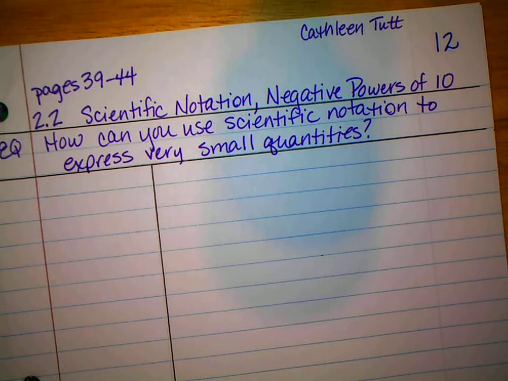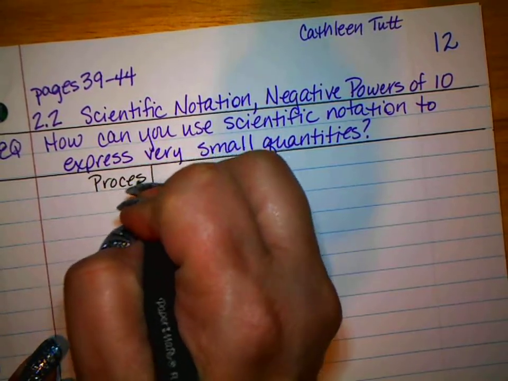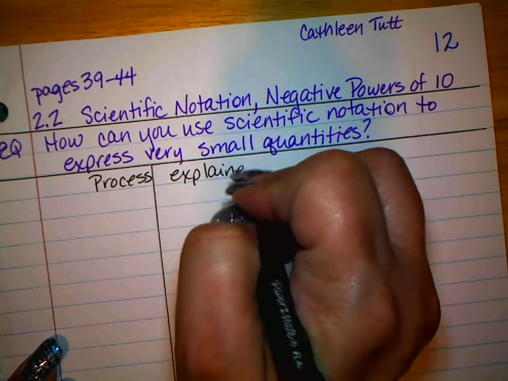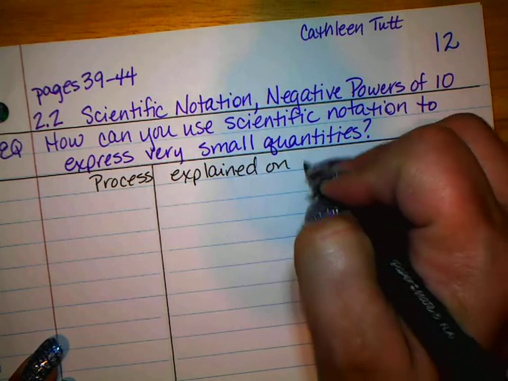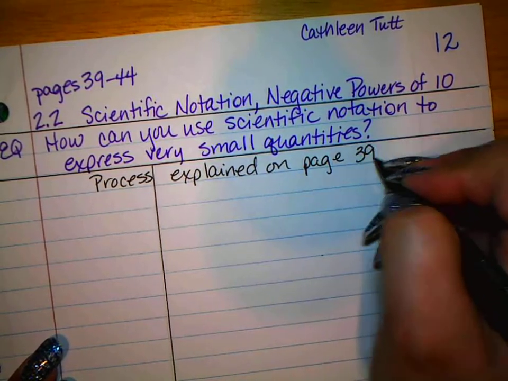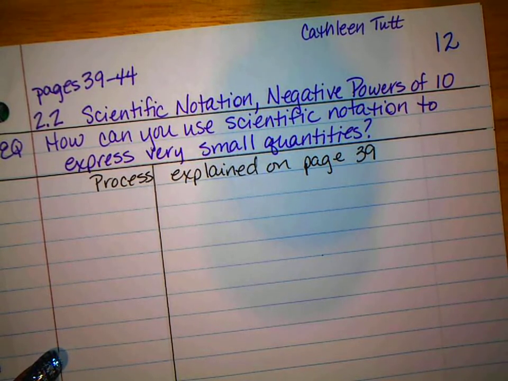Process for today is explained on page 39 of your textbook, and it is very similar to what we did yesterday with very large quantities. Here we have an example.